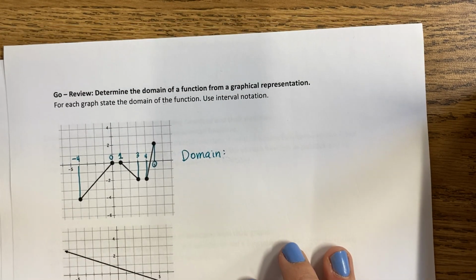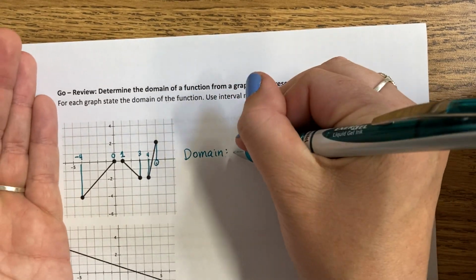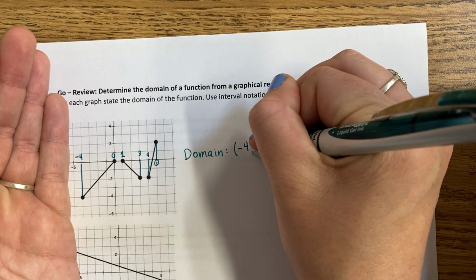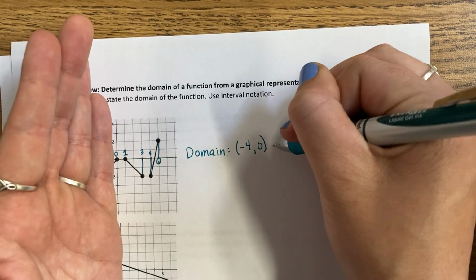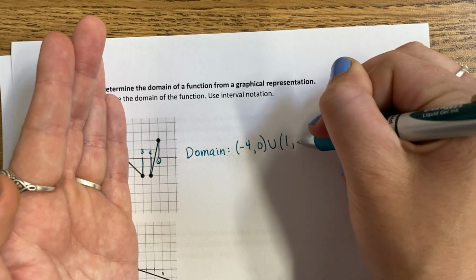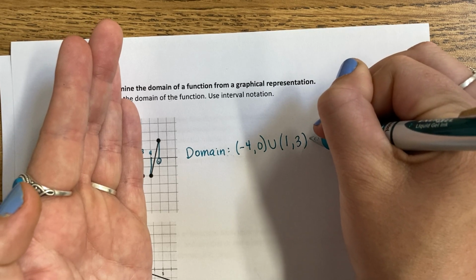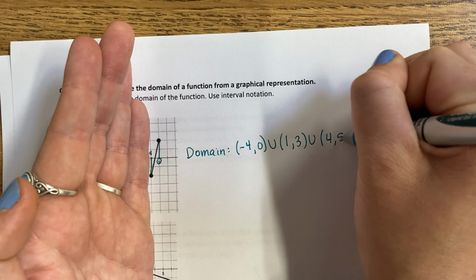So the reason I fill those in is because as I look along the x value, the domain is from -4 to 0. Then there's a gap, and it goes from 1 to 3, gap, 4 to 5.